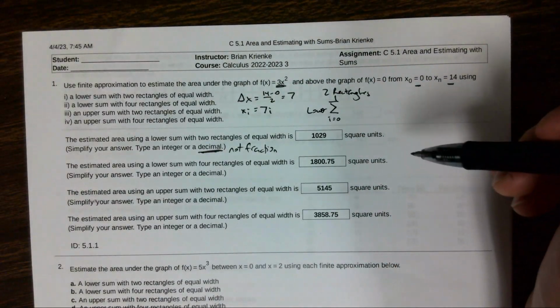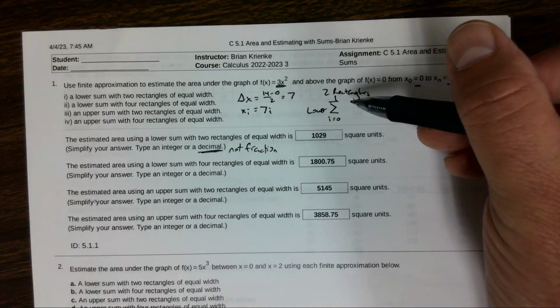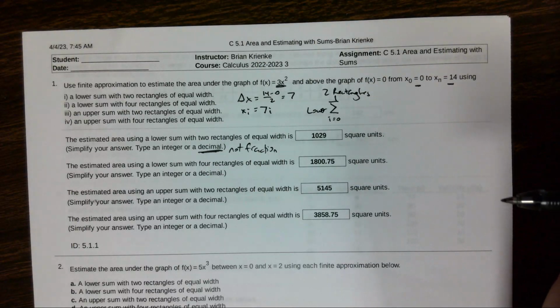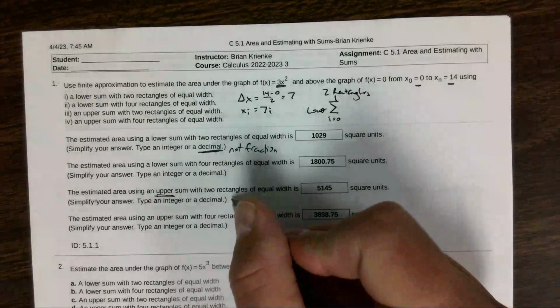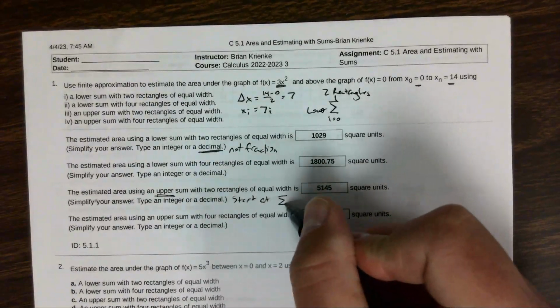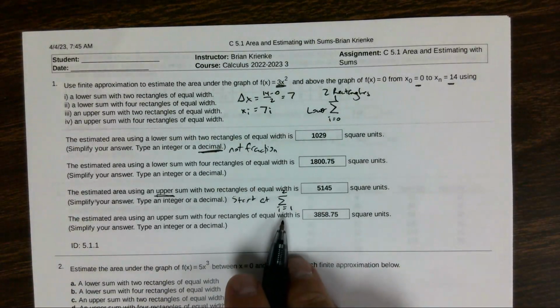That means start at 0 and then you have 1. So that means two rectangles. Now compare that to when you do the upper. On the upper, you're going to start at 1. I'm just going to say i equals 1 and go to 2. So that is going to be the difference, why there's different ones.